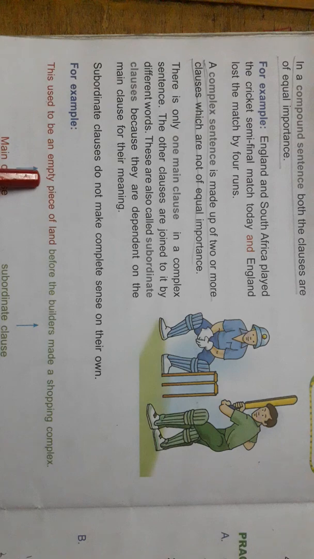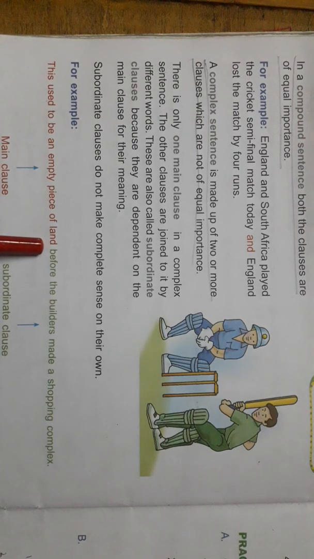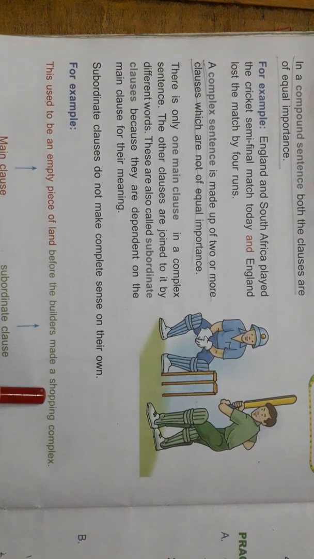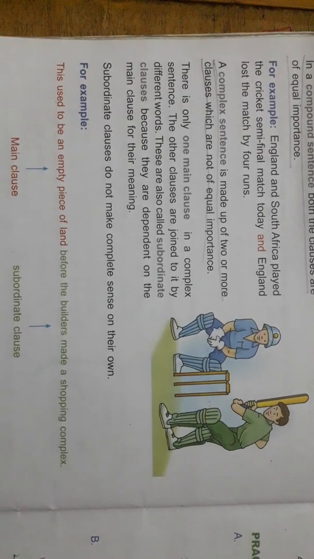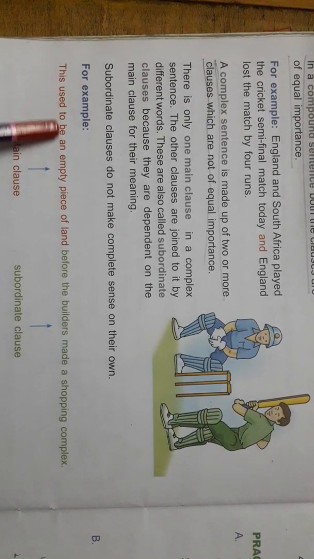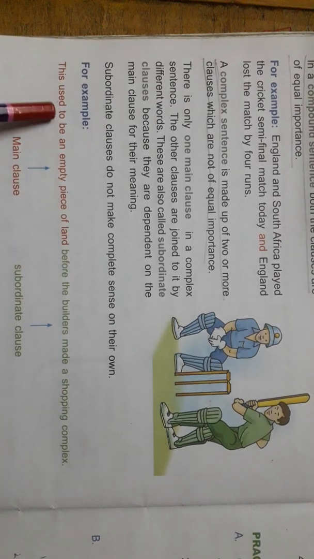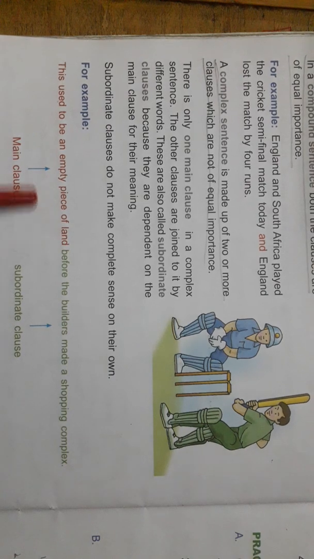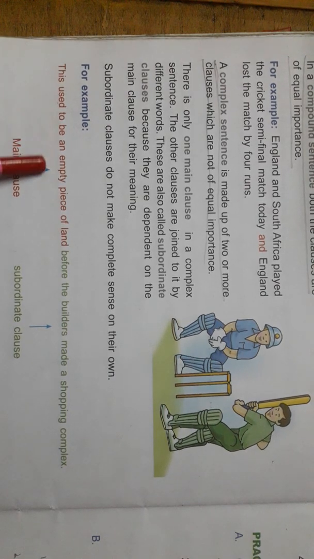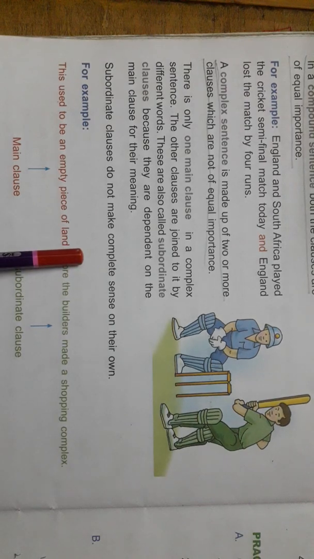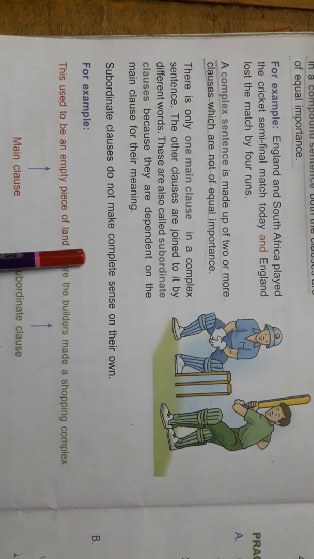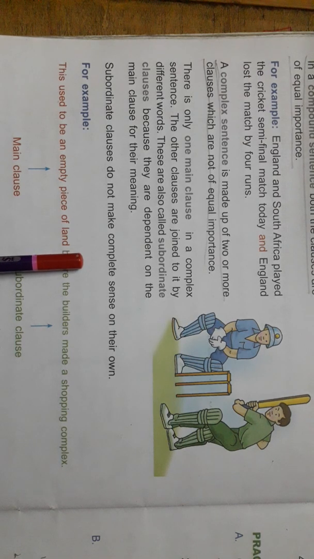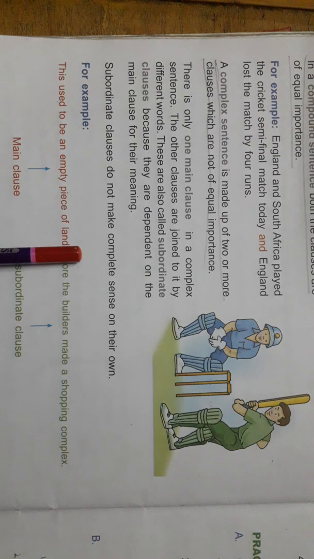This used to be an empty piece of land before the builders made a shopping complex. Here in this example you can see that it is divided into two parts, red and green. The part which is denoted with red, this is the main clause, because if we write it only from this point till that point, this used to be an empty piece of land, it is conveying full meaning. We can understand the theme of the sentence, the meaning of the sentence, so it is a main clause.